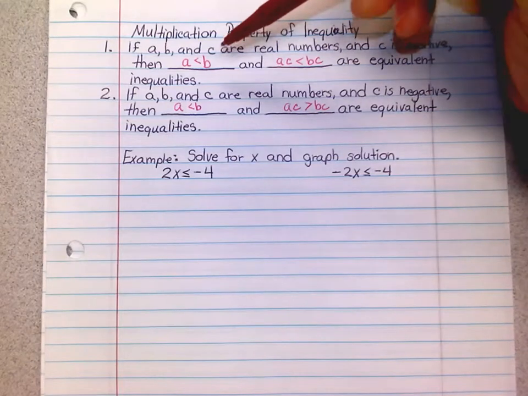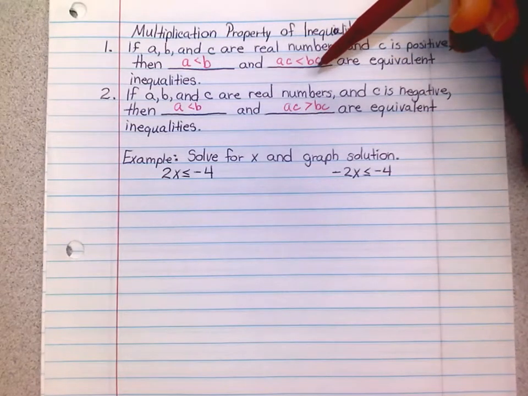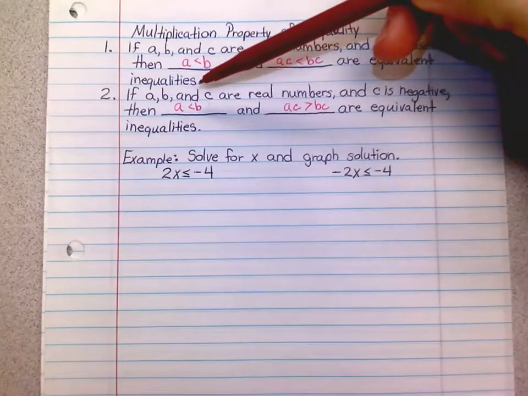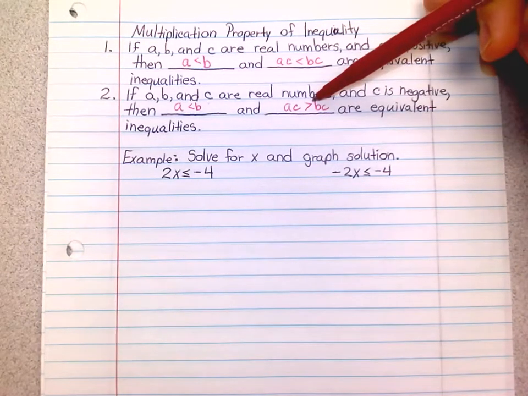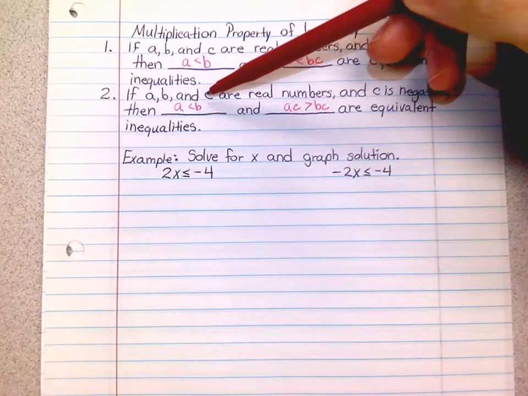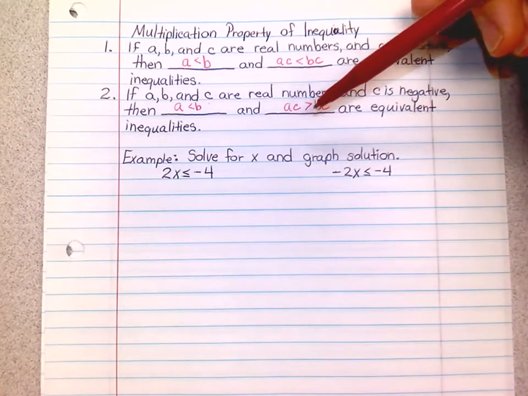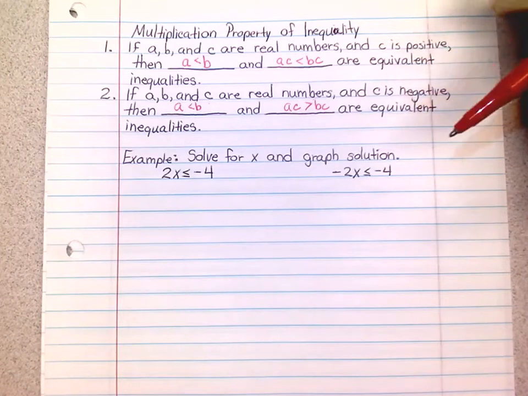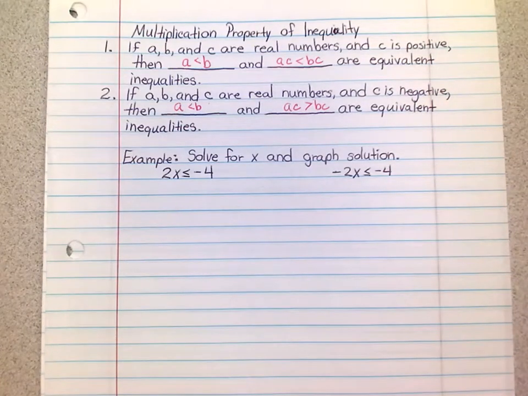See here in this first property, we have a positive C. So that means our inequalities stay in the same position no matter what happens in the equation. For the second property, notice that the signs are now opposite each other. They face different directions from where it started. So that means there's a negative. So that means when we do an operation with the negative for the step, we're going to actually have to flip the sign of the inequality.